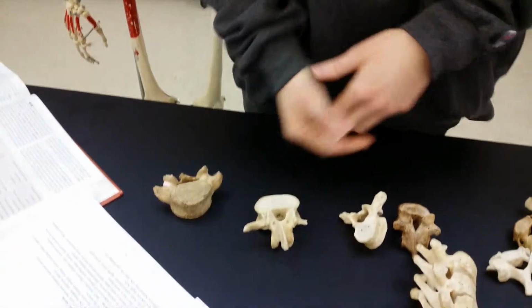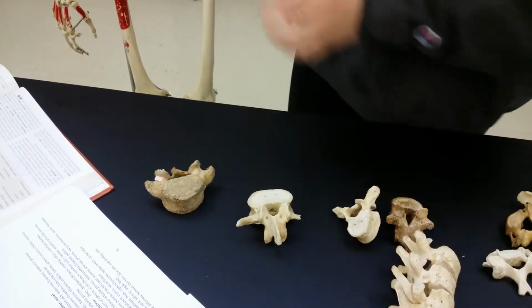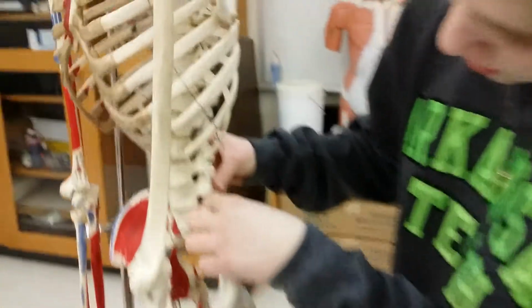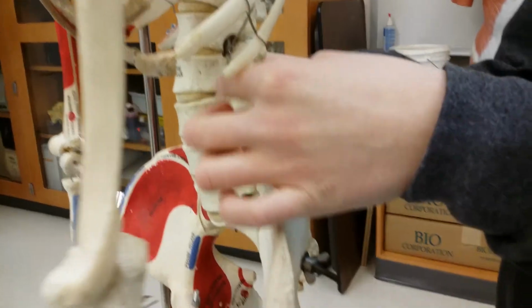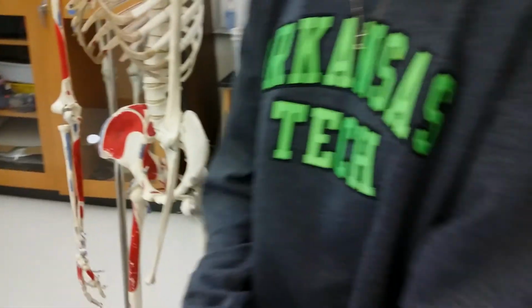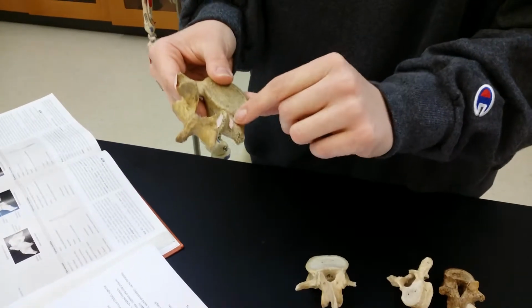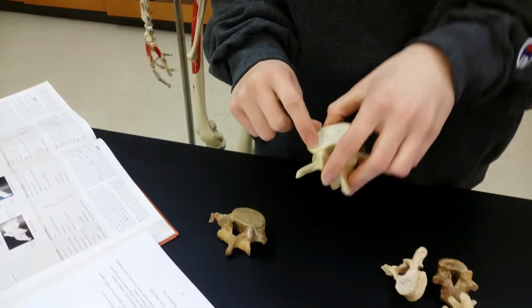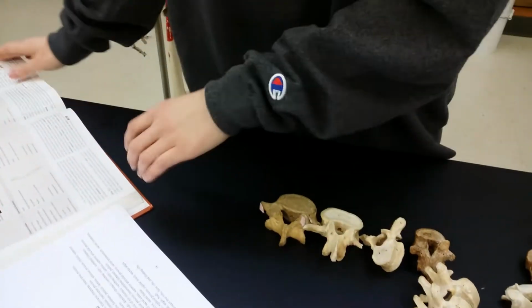And there will be an intervertebral foramen on that as well. A lumbar intervertebral foramen right here. See it there. And then the pedicles, they're the same right here. This one is marked, pedicle. And then the pedicles on this one. So, moving on to the sacrum.